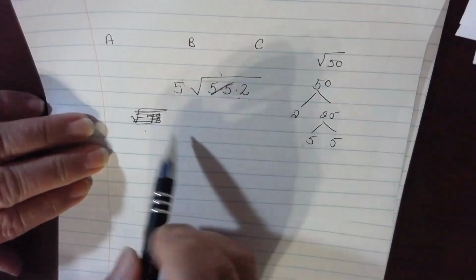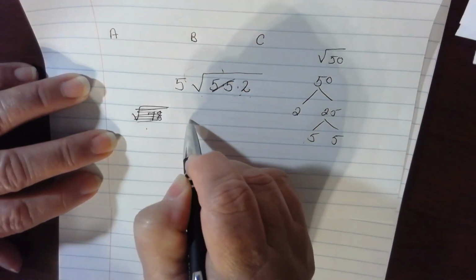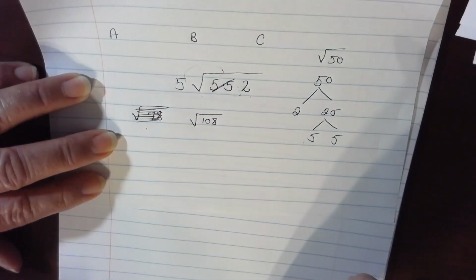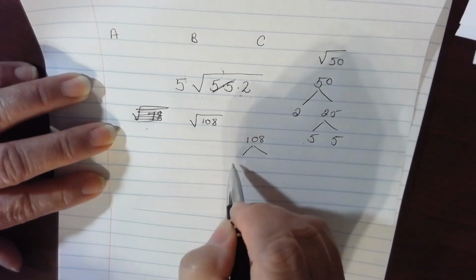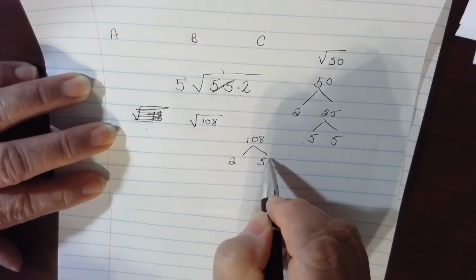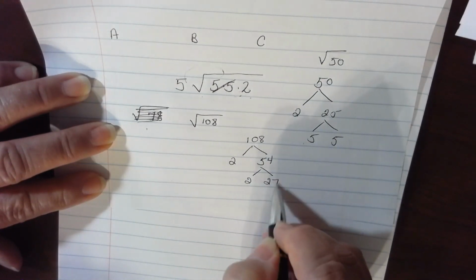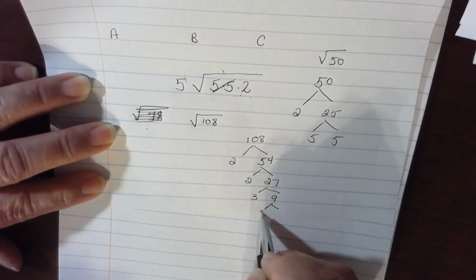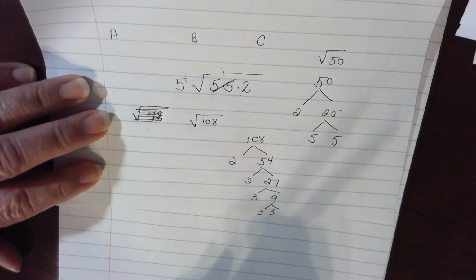I don't want to do 78 because that one doesn't simplify. But suppose you had the square root of 108. Then you would factor the 108. It's 2 times 2 times 3 times 3 times 3.